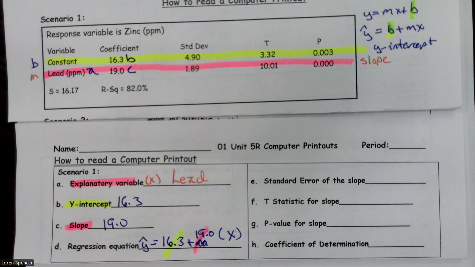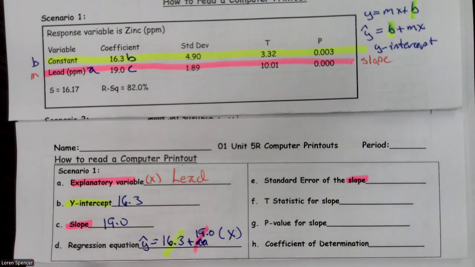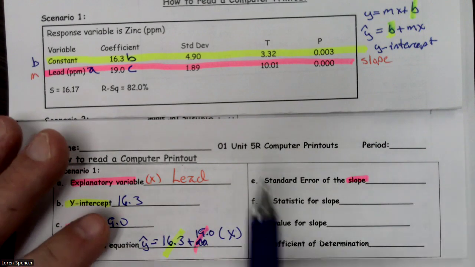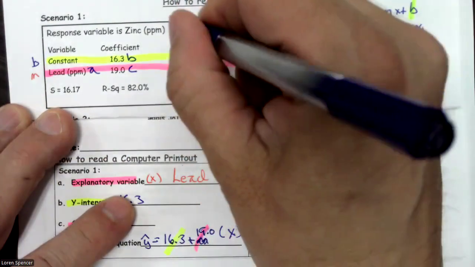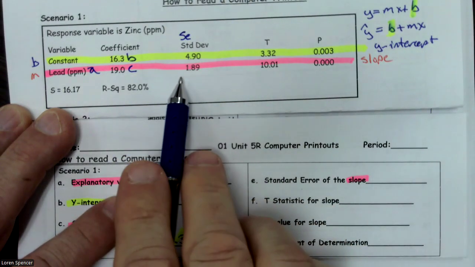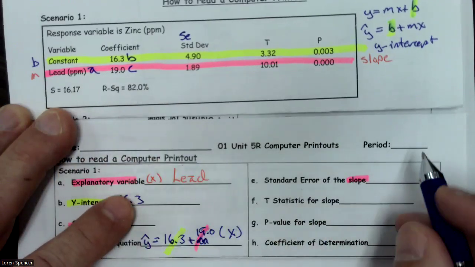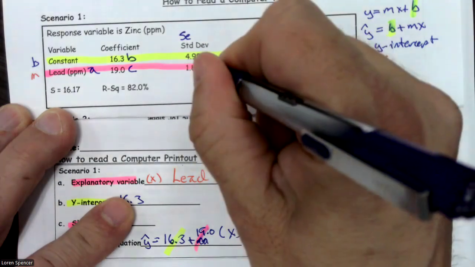Next thing it asks for is standard error of the slope. We have two key words, but the first thing I want to point out is it says slope. So I'm looking for the slope row. Sometimes it won't say standard error. Sometimes it'll say SE for standard error. Sometimes it'll say standard deviation. But we're looking on the slope row, and our value is going to be 1.89. So this is letter E.